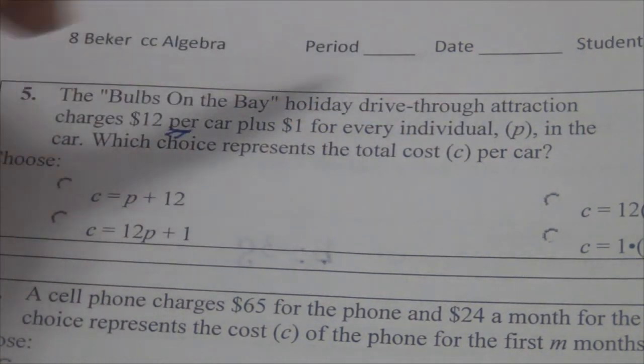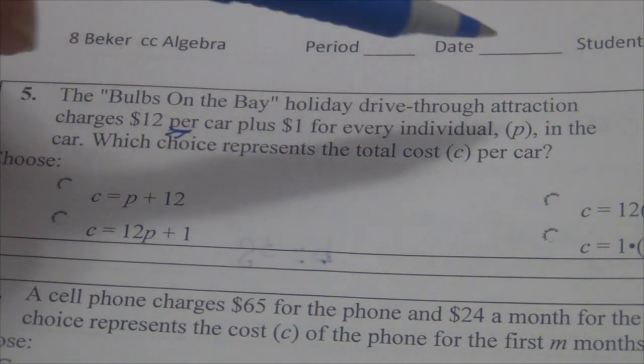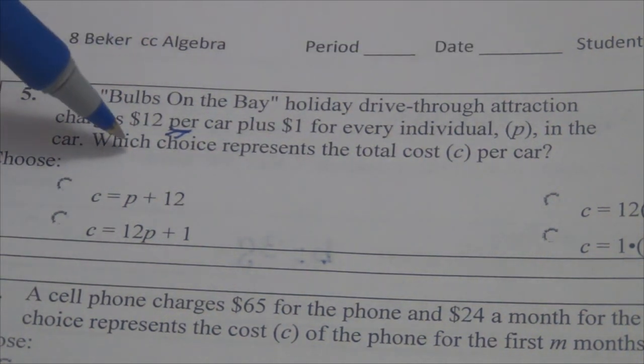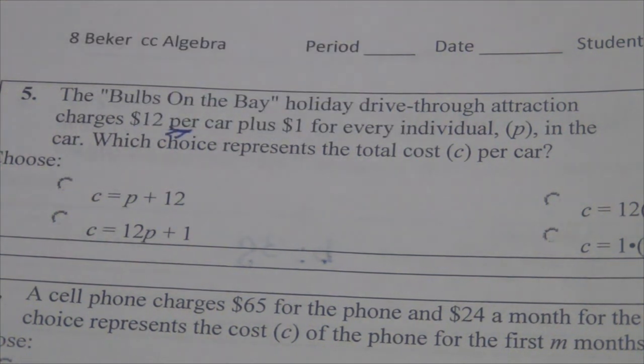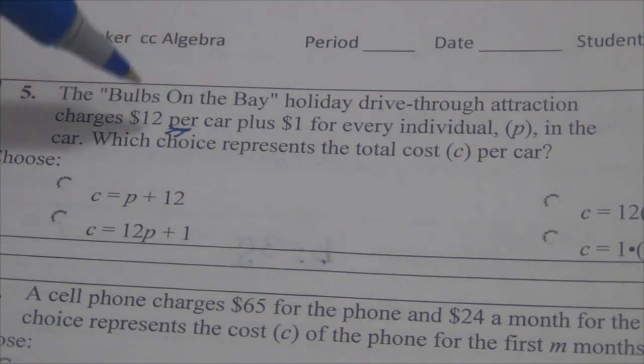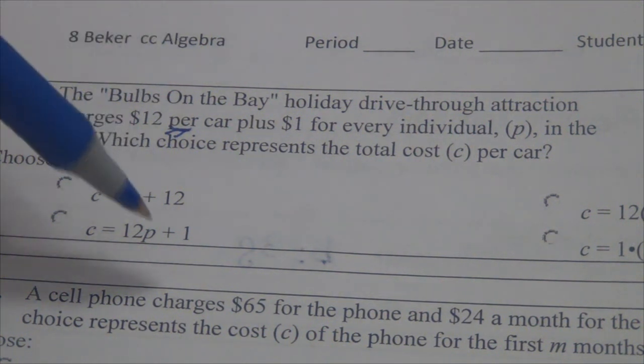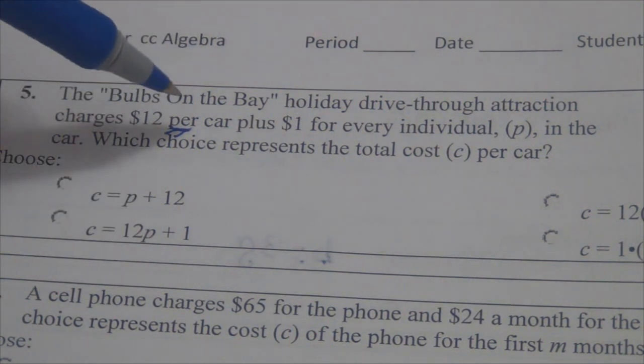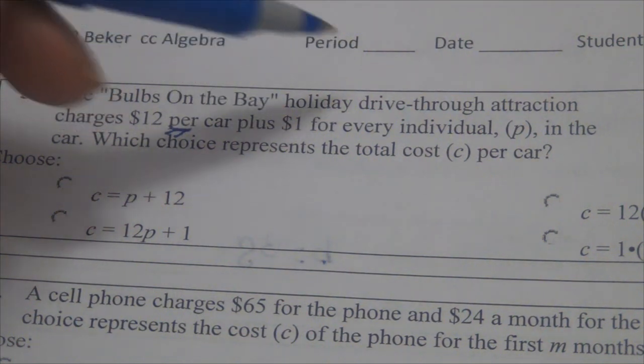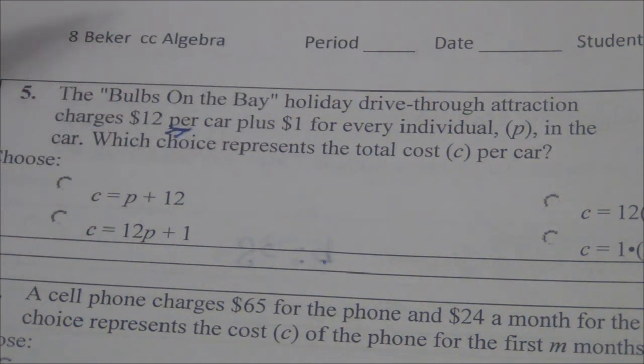So you need to highlight the important information. RTFQ. Read the full question. In the car, which choice represents the total cost per car? Let's see. It charges $12 per car, plus $1 for every individual P.